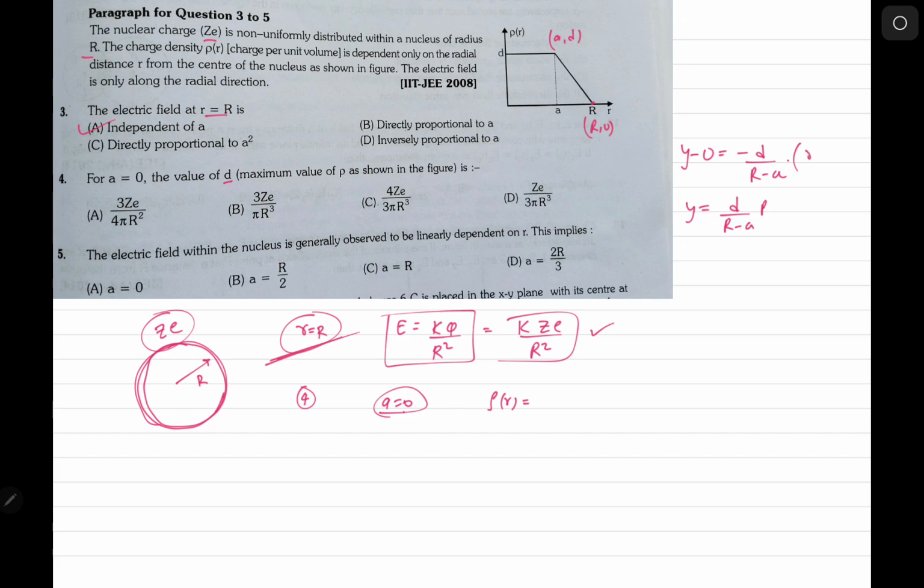So once again, this is r minus capital R. Okay, y minus y1 equal to m times (x minus x1). So this is the equation I'm using if the line passes through x1, y1. So this is the equation of a straight line, right? So it is r minus R. Here on the left-hand side we have a density, rho, which is equal to d by (R minus a) into (r minus R). Since a is given as 0, it is nothing but d by R, (r minus R).